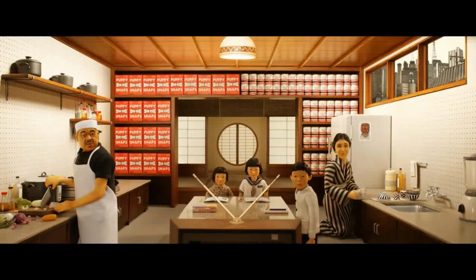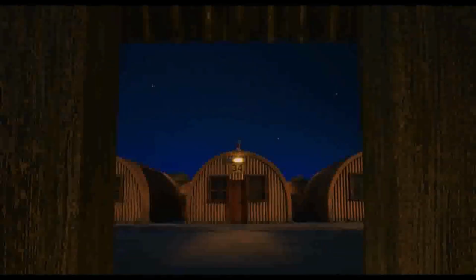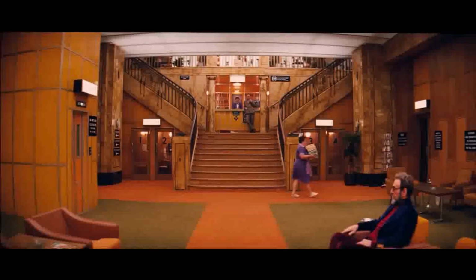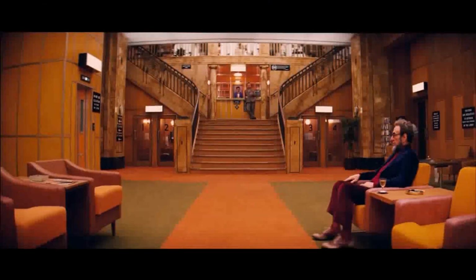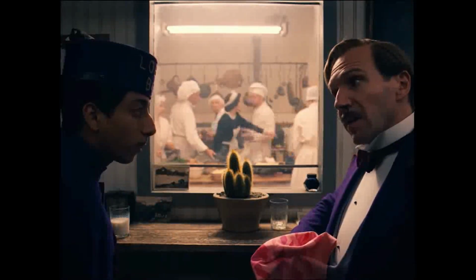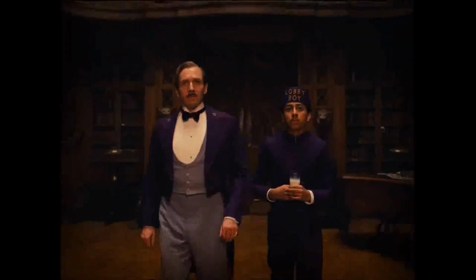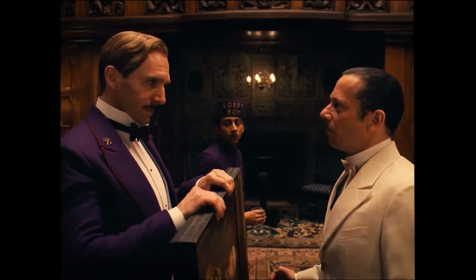In addition to the background being a flat plane, characters usually occupy and move through flat planes within the scene that run parallel to the background. We can see Wes usually orients his characters along these planes, either facing directly towards or away from the camera, or perpendicular to the camera in the profile view.